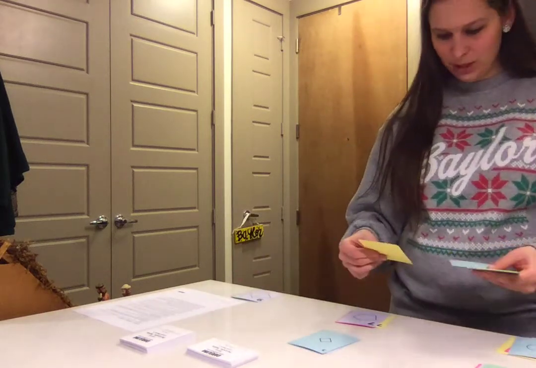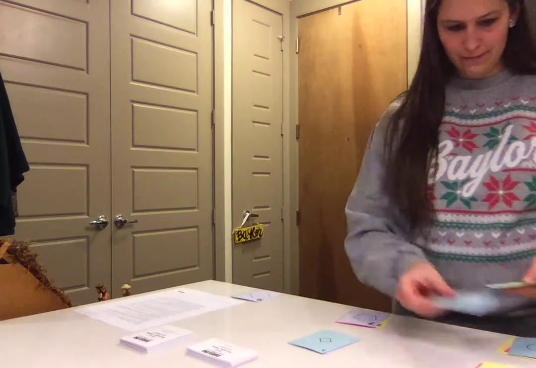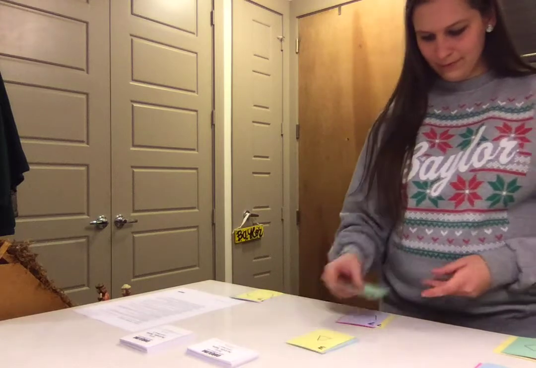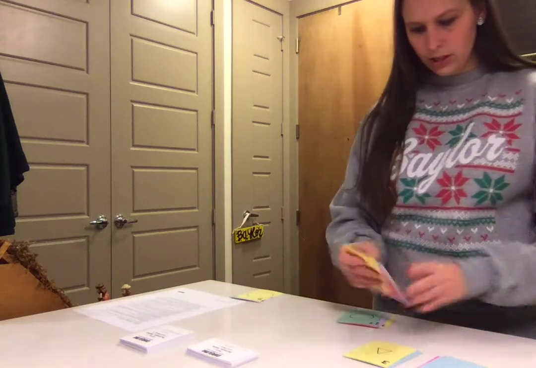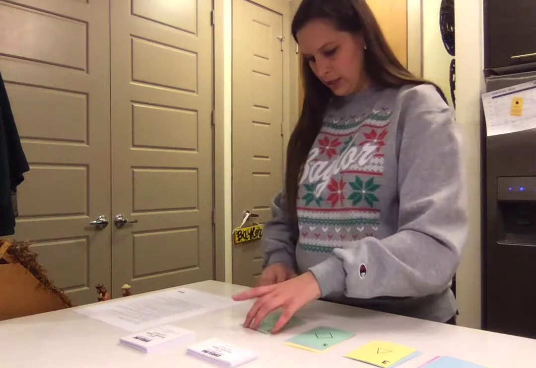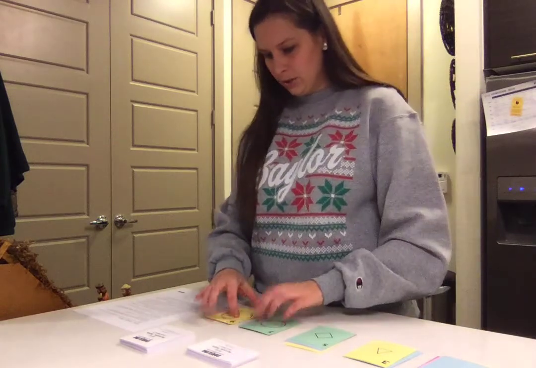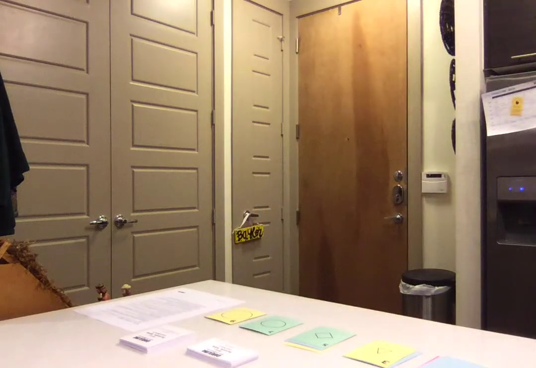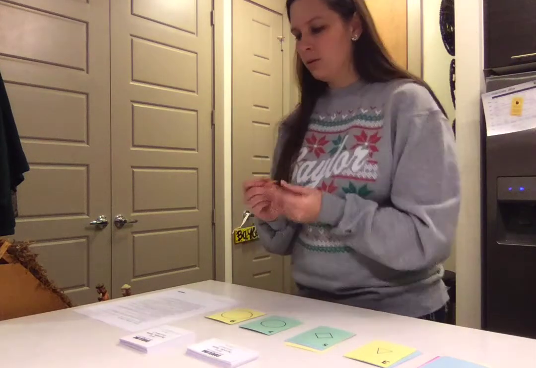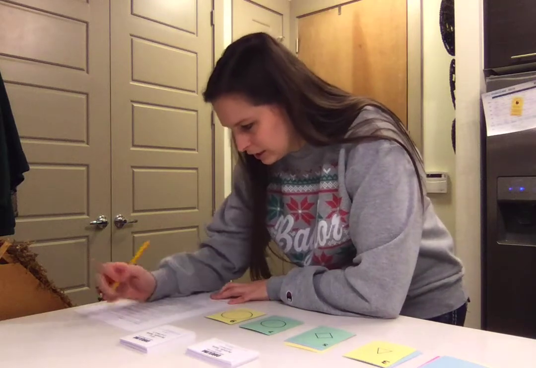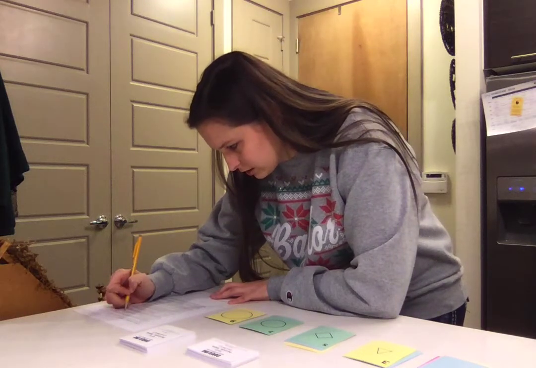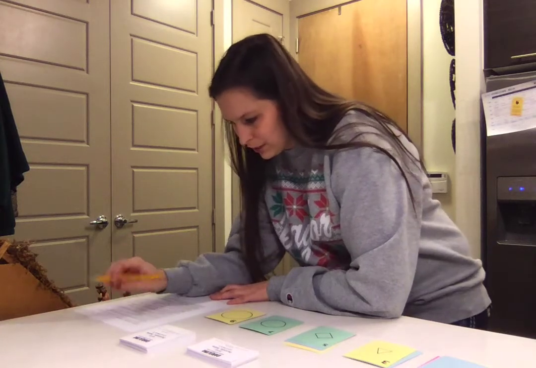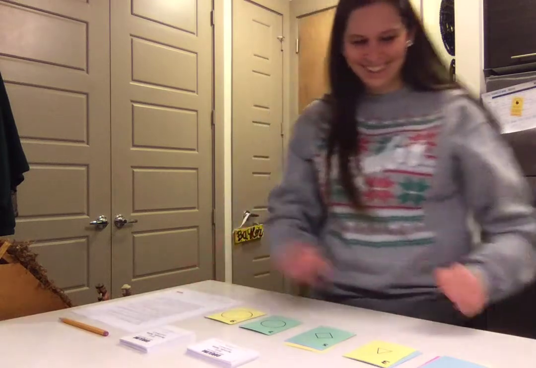Oh, they're all odd numbers. I just realized that. Okay. 1, 3, 5, 7, and 9. Go fish. Okay. Where'd my pencil go? I had a pencil somewhere. Here it is. So, we redid it in numerics. Okay, put the cards back into the pot. Got it.